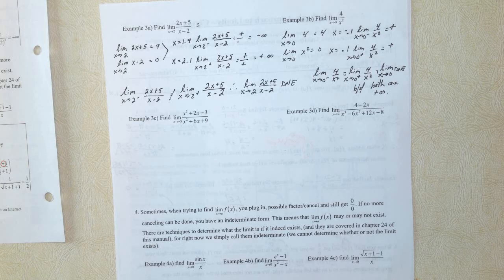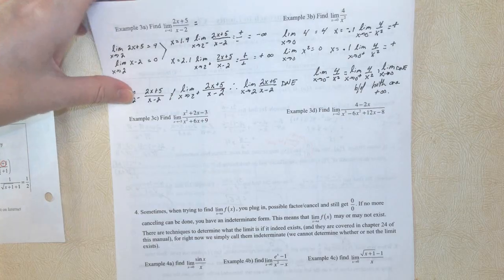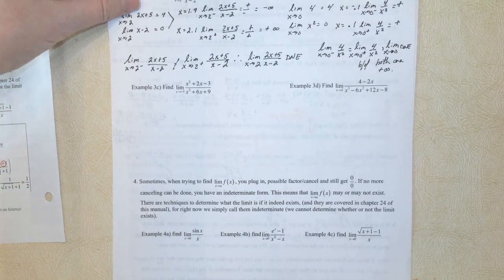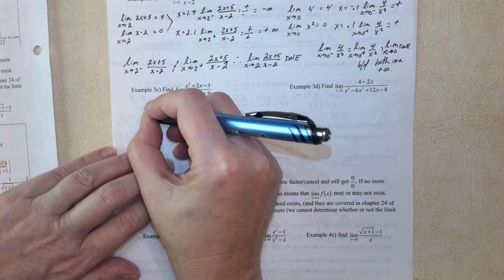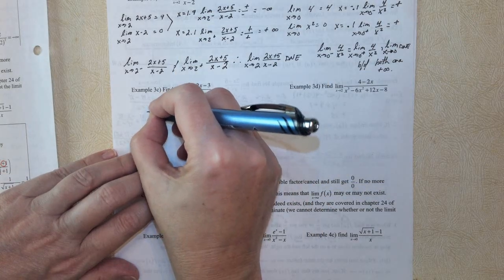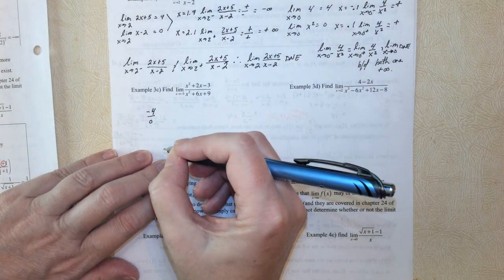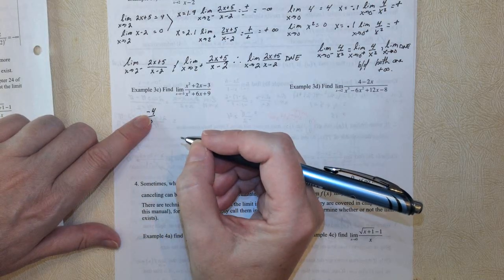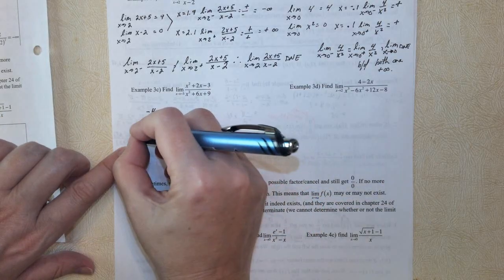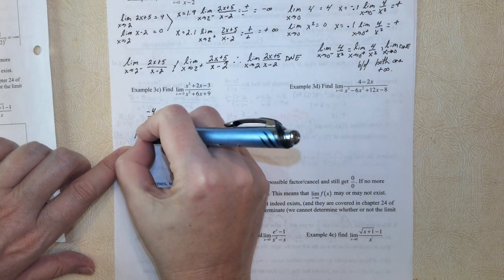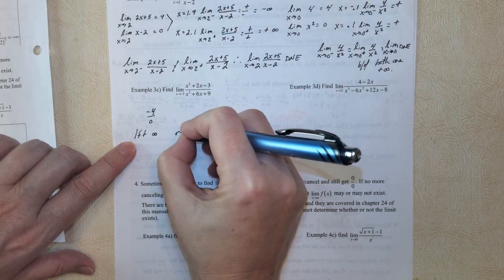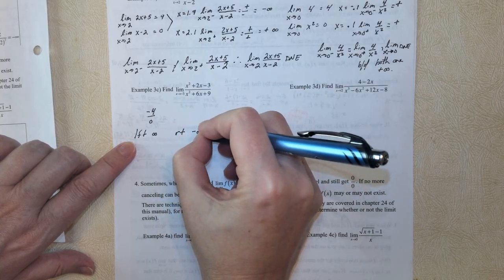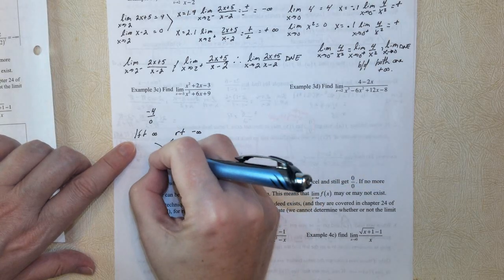Now, if we had continued on, which I recommend definitely doing and practicing, your value, when you went through here the first time, we would have found negative 4 over 0. Okay, then we have to do from the left. So if we did from the left, we're going to get a positive infinity. When we do it from the right, we're going to get a negative infinity, and therefore that does not exist.